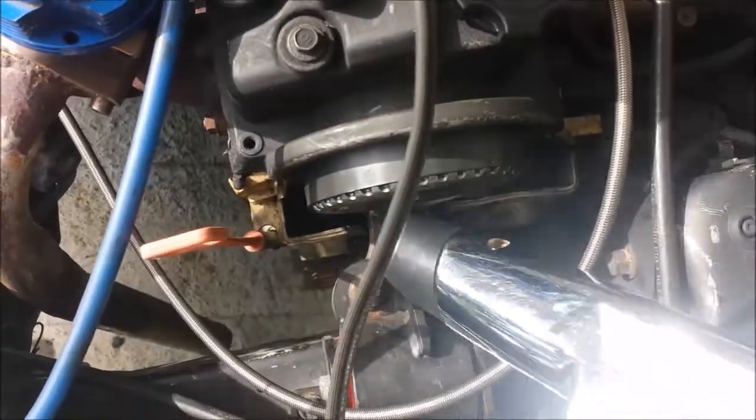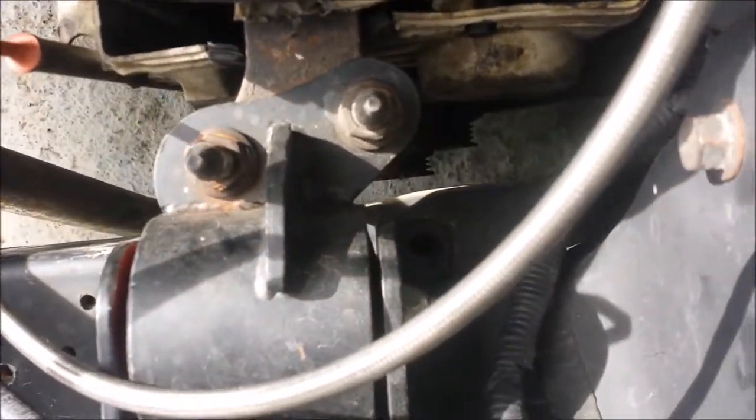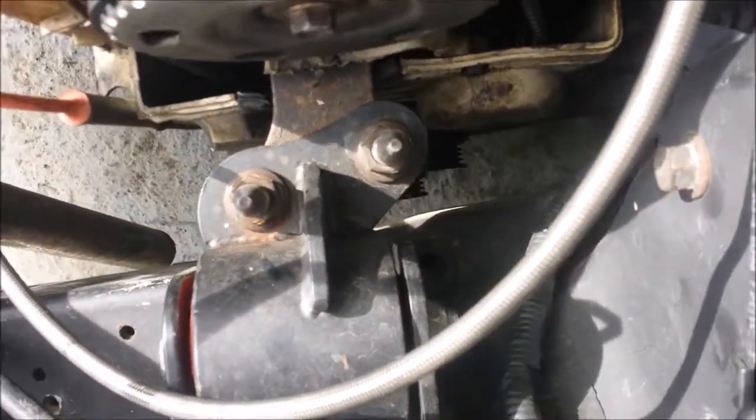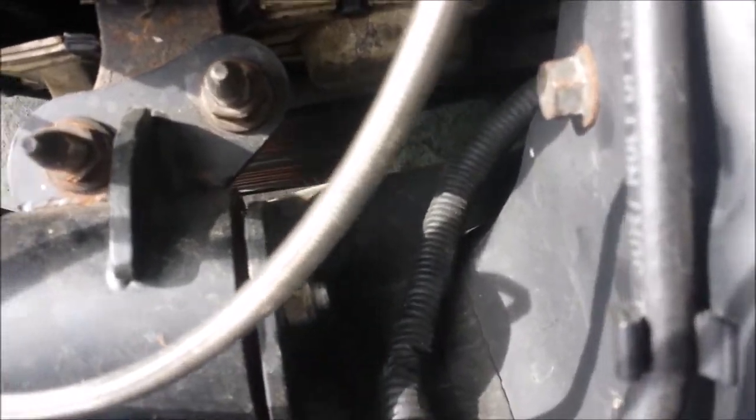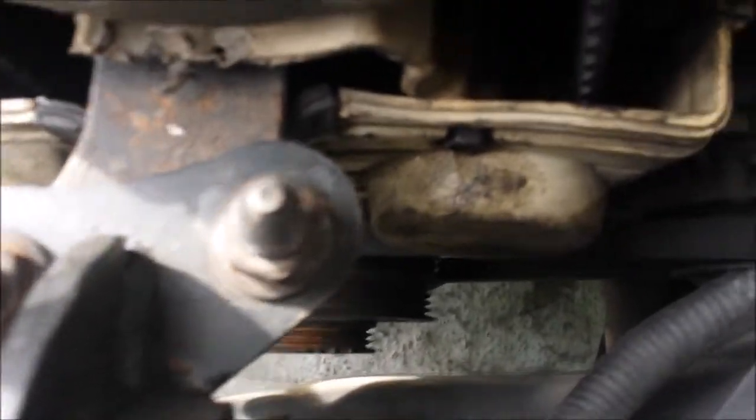And essentially, with the engine running, I'm not sure if you can see down here, but the reference point is, let me see, I don't think you guys can see.